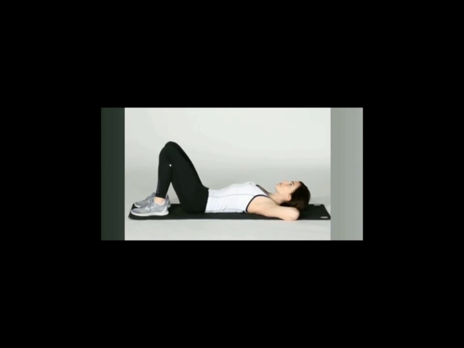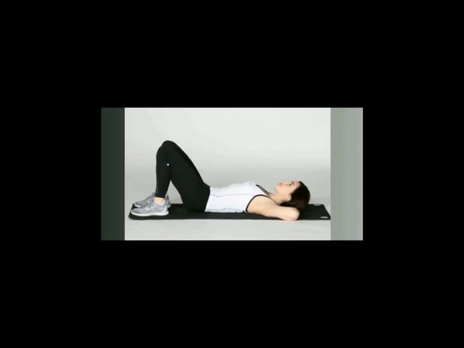Start on your back, bend your knees and plant your feet on the floor at hip width. Place your hands at your side, palms down. Tighten your core and glutes. Raise your hips until your knees are in line with your shoulders. Hold it for 10 to 30 seconds. If needed, you can do repetitions.